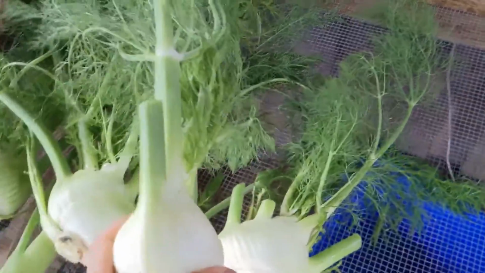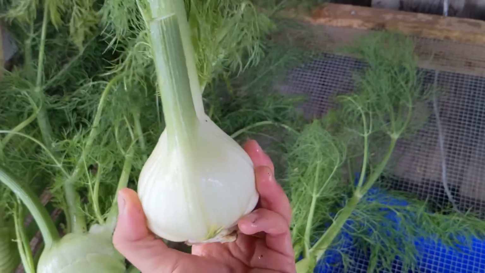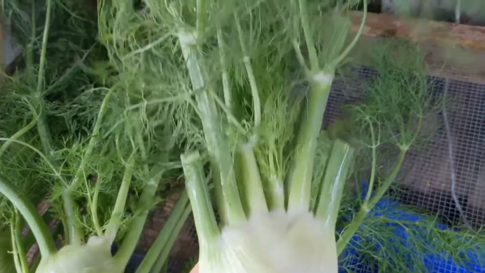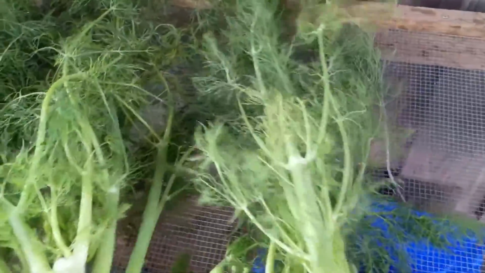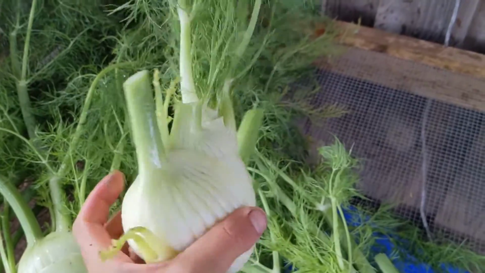There's no difference between male and female for fennel, but in Italy and in other countries, people differentiate between a male fennel, which is one that's like this, fat and doesn't have any sign of going to seed, and a female one, which would be more like thin and long.